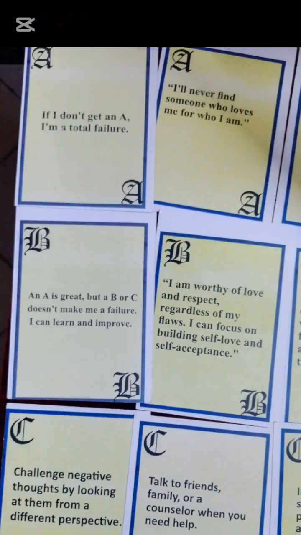First, you're going to see the cards A, B and C, how they are played, how you can use them during a therapy session, and how you can play them as a fun game. Now this deck contains card A, B and C. Card A is a bad card that contains distorted thoughts, that is bad thoughts. Card B is a good card that contains counter thoughts, good thoughts. Card C is a suggestion.